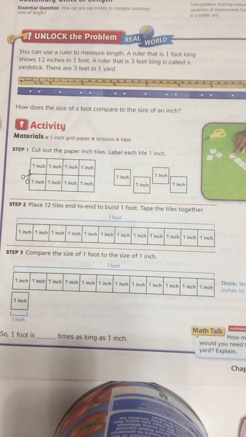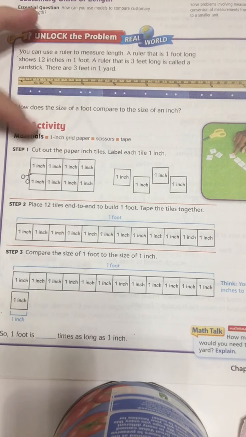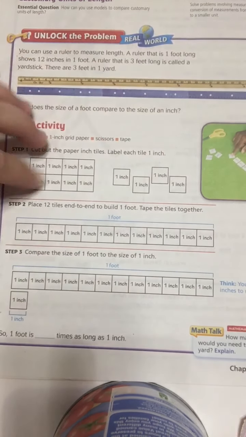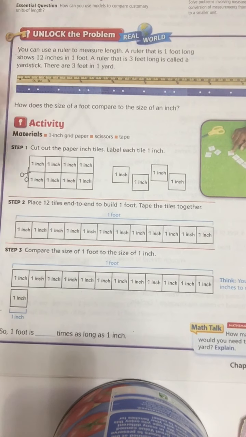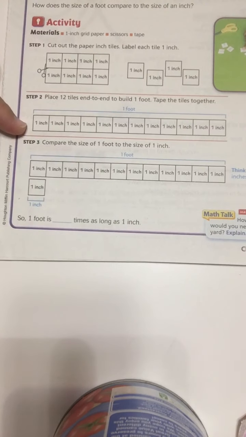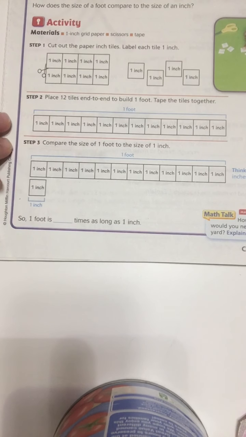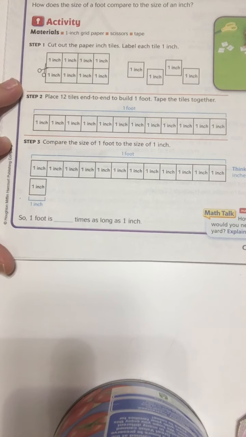So how does the size of a foot compare to the size of an inch? You can see these are 1 inch squares here. If we placed 12 tiles end to end, we could build 1 foot with 12 tiles. Compare the size of 1 foot to the size of 1 inch.